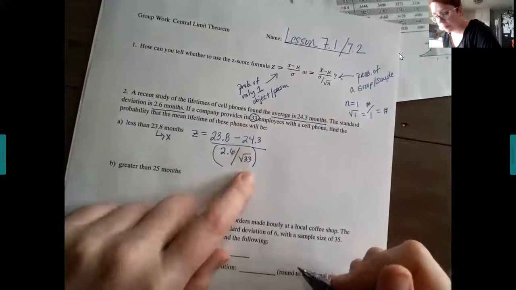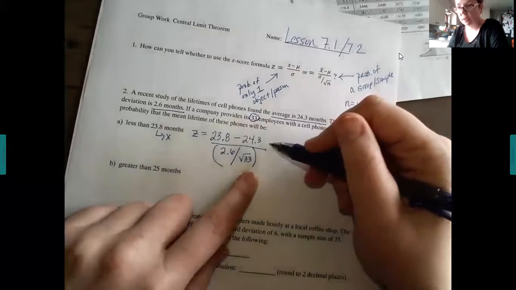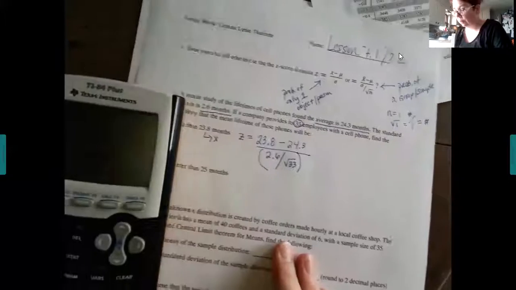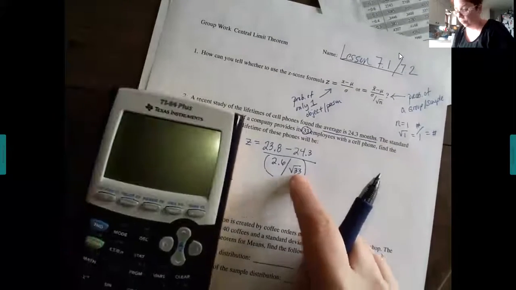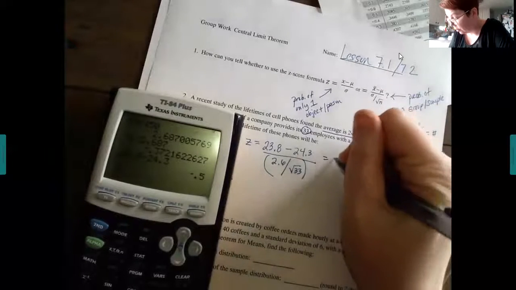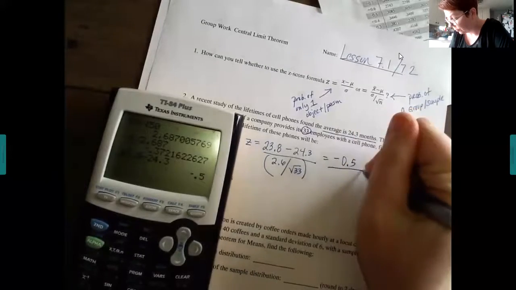So again, get the top number first, and then I would just divide that top number by whatever value this ends up being. To avoid rounding, just use it as it is.